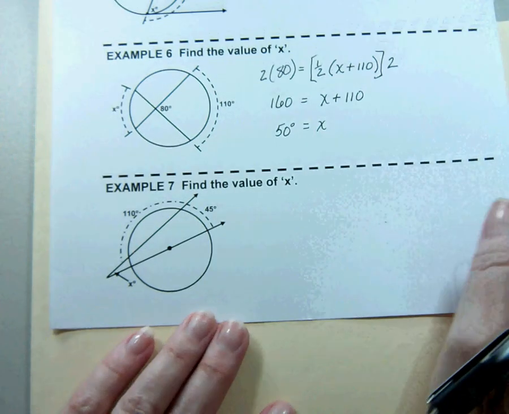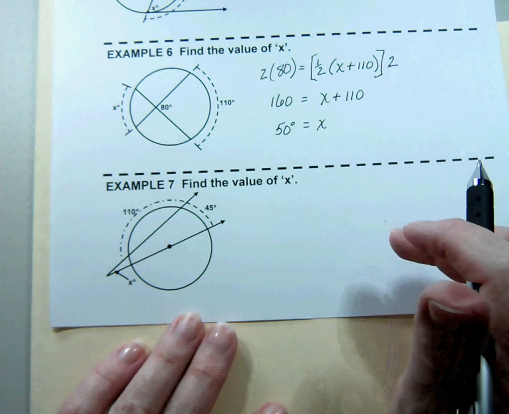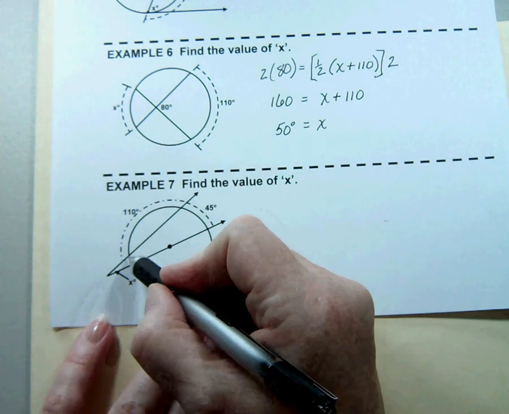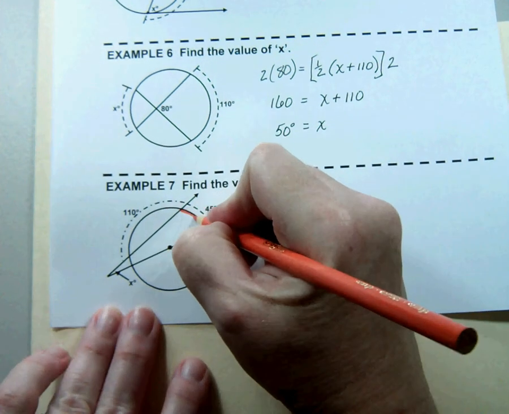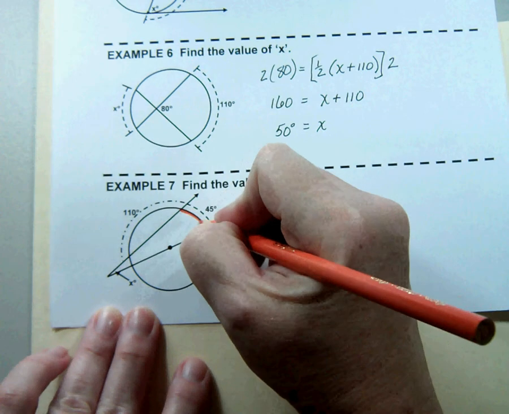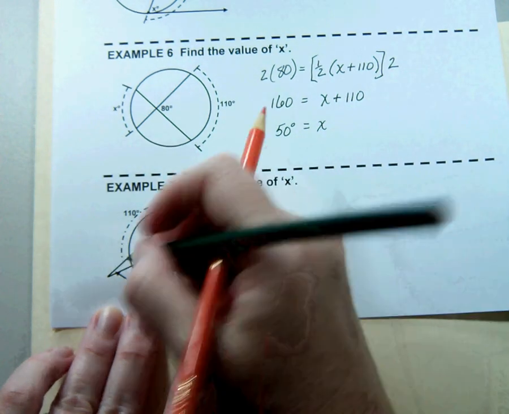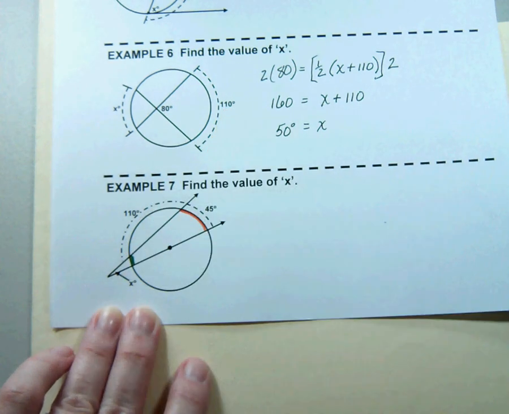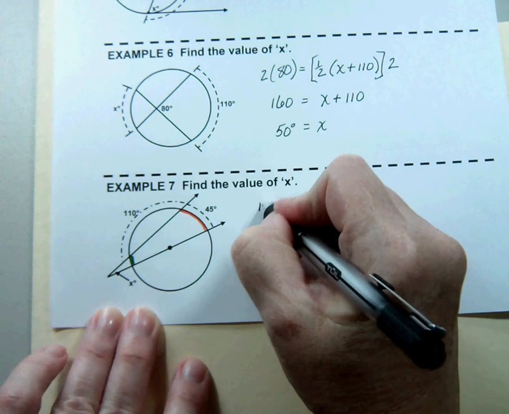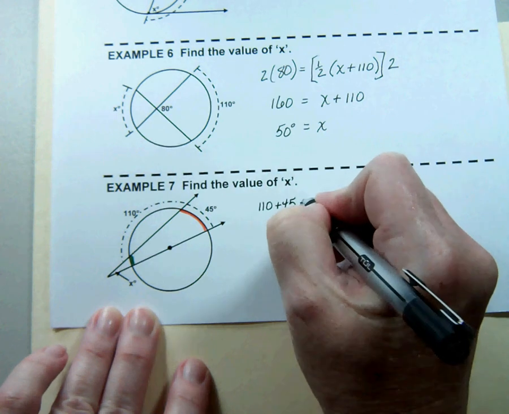This one, the outside angle is half the difference. Now, we're going to have to figure out this little piece right here. I think I'm going to grab my colored pencil. Where these two secants hit, we need this arc right here and this arc right here. If you notice, they've hit a semicircle, and 110 and 45, and then you have to add this little arc.